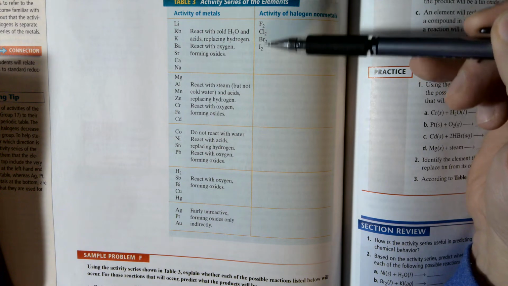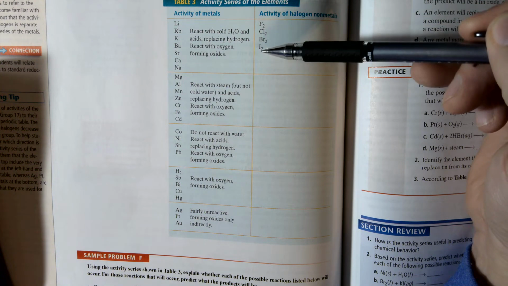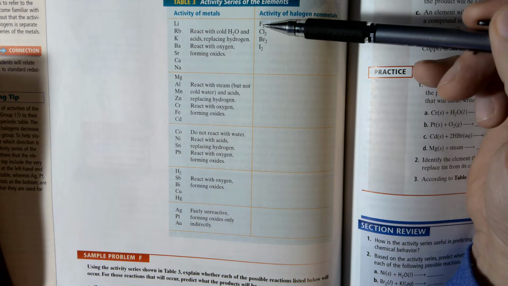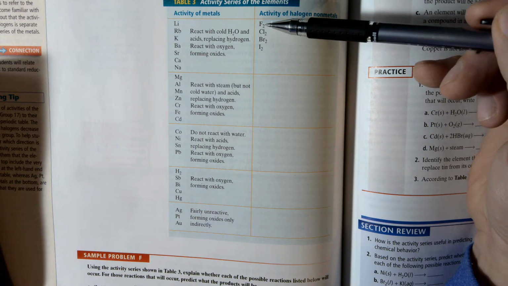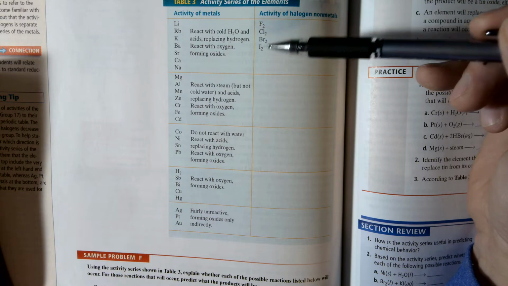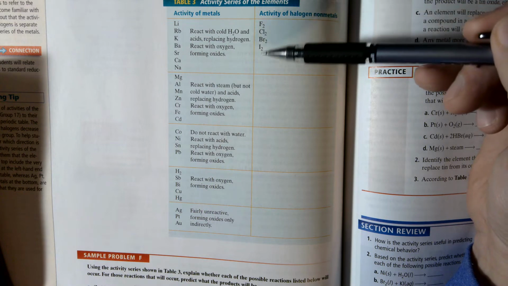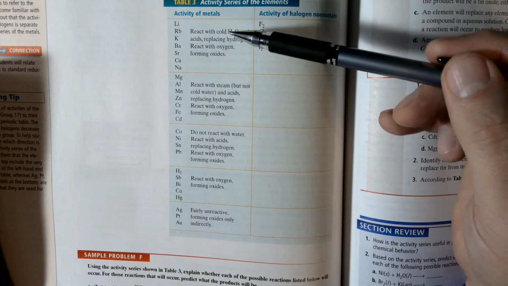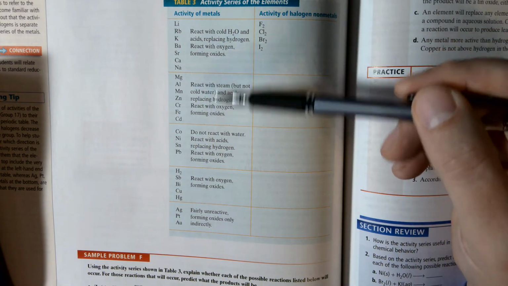Now this over here is just an activity series for the halogens, and anything above replaces anything below. So it's obvious fluorine's at the top because it can replace any of these that are down below it. I'm going to illustrate that as we go through examples. We're just going to use this activity series. So what you want to do is look at these groups as we go down.